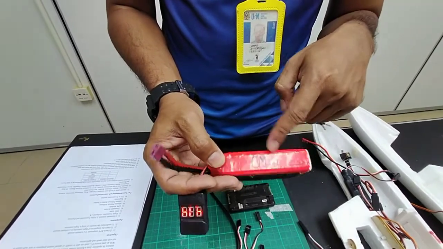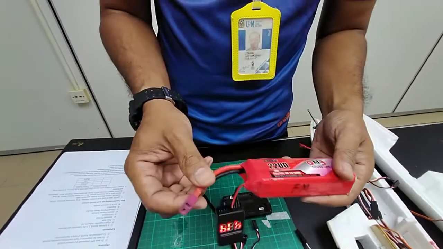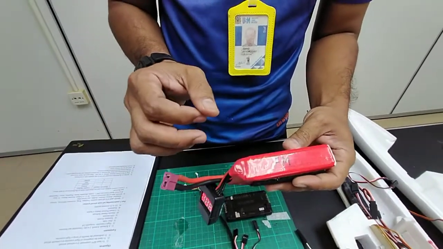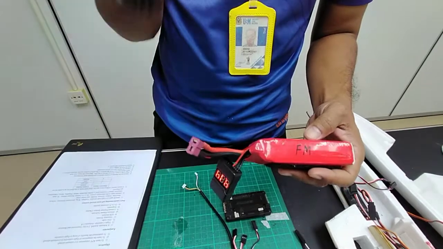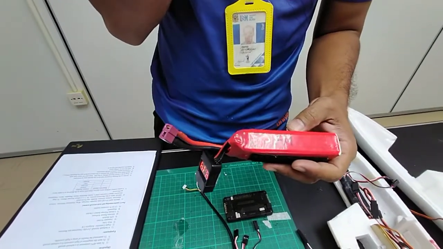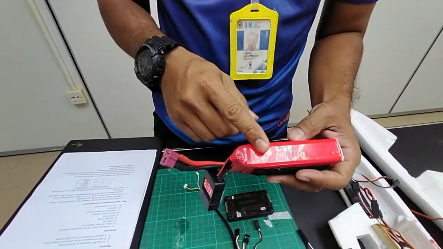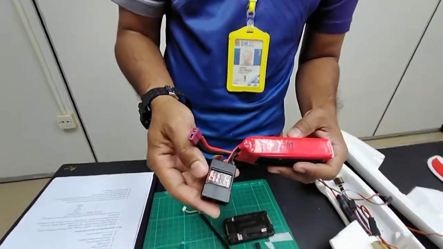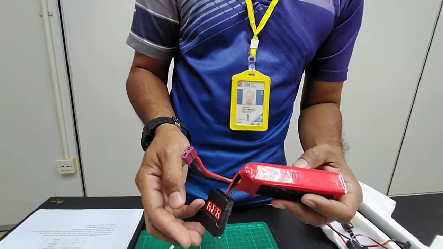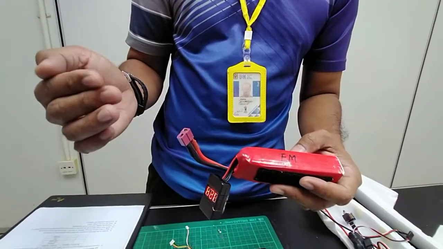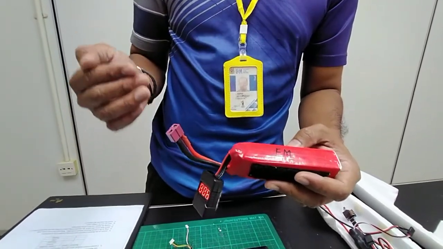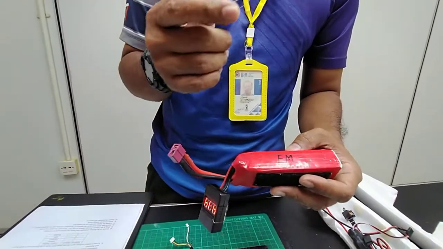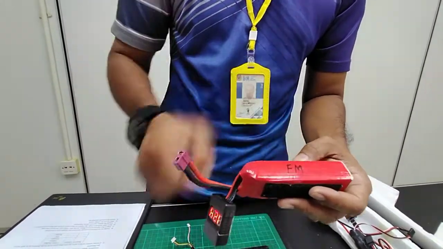I'd like to remind you about this lithium polymer battery. We cannot use this battery down to 0 volts, or it will be bloated and broken. It will explode. So when we use this battery, the minimal value is 3.3 volts. That's the best. So if we go below 3.3 volts when we fly, we should land, so that the battery will not reduce to 0 volts on any of the cells.